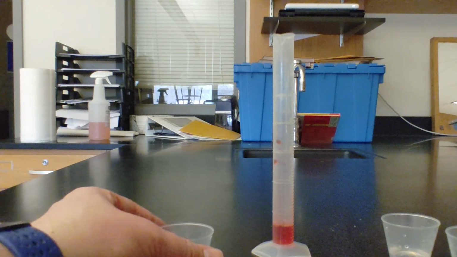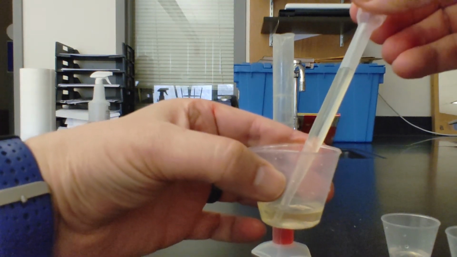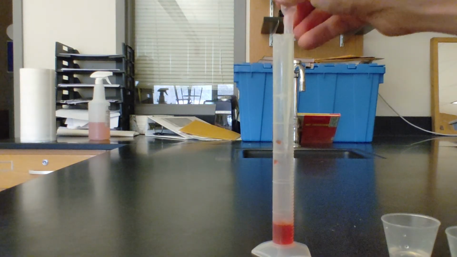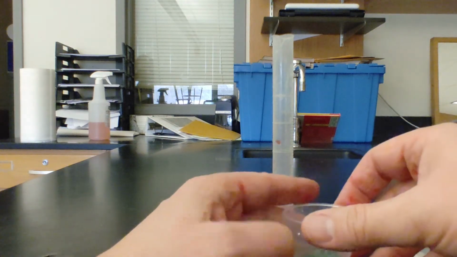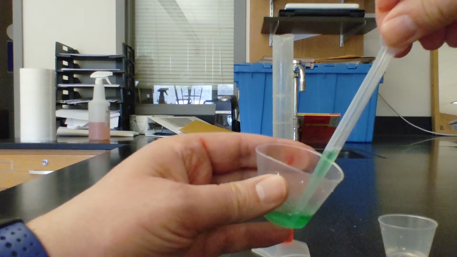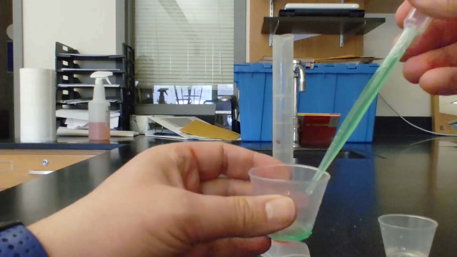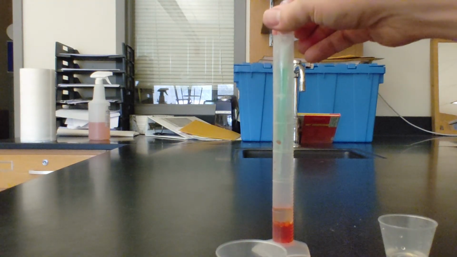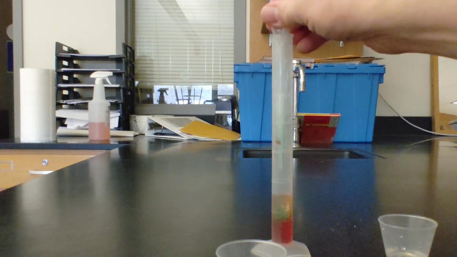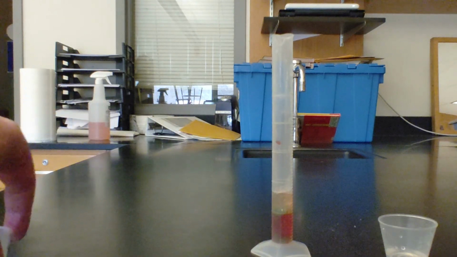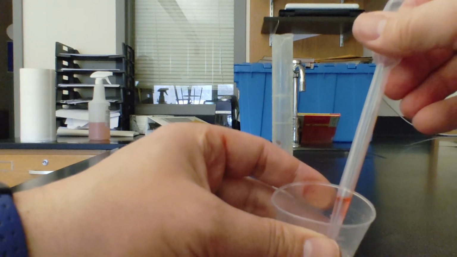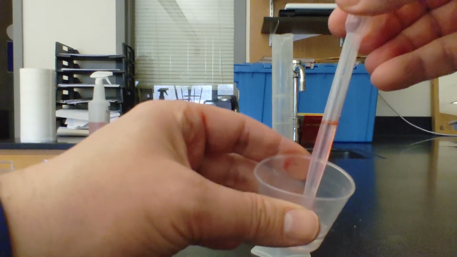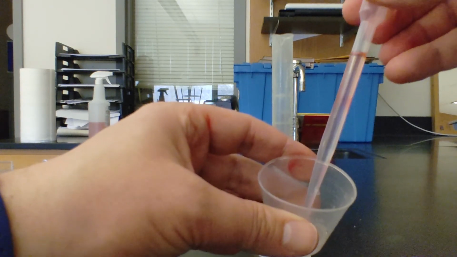And then I'm going to take the vegetable oil. And now I'm going to take the dish soap. And finally, I will take the glycerin.